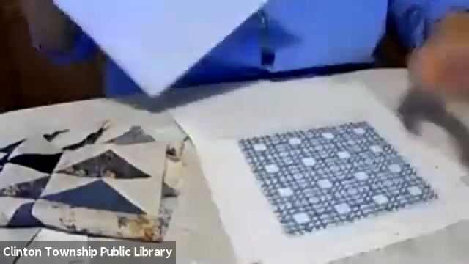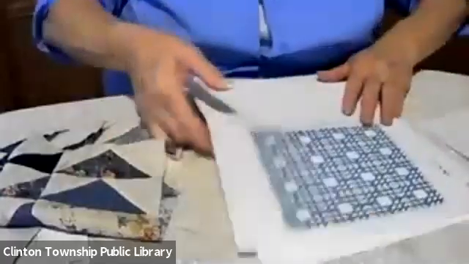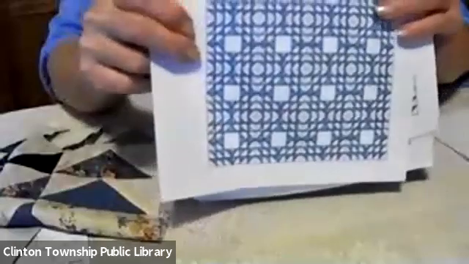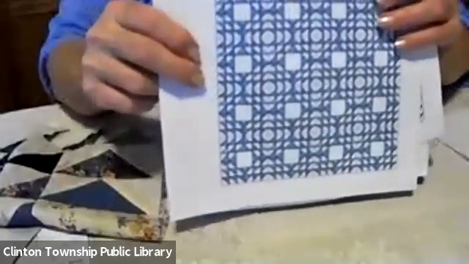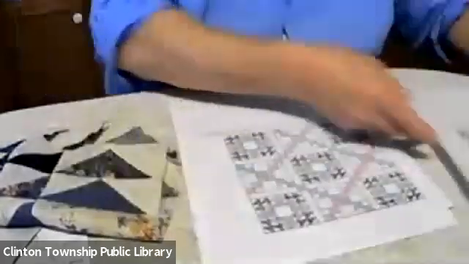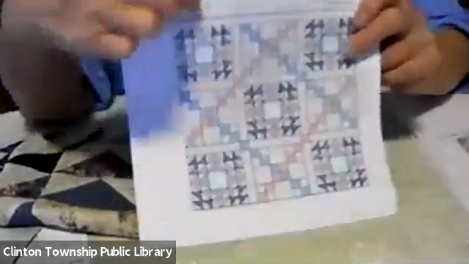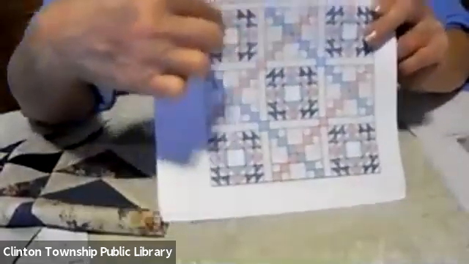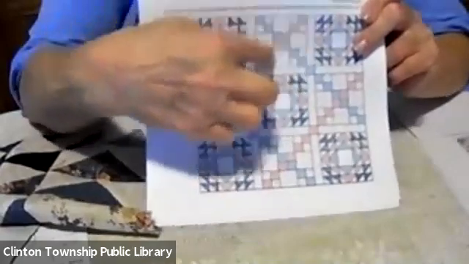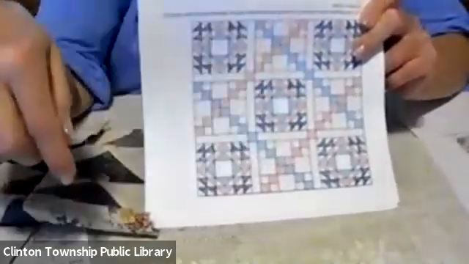Let me go back. Here's one that they did a very busy pattern. They used a different pattern to fill in. This is all in this handout. This one is kind of clever, where they used the broken window pattern, and then they used this kind of Irish chain design next to it.